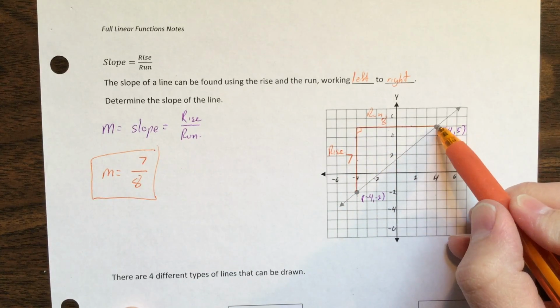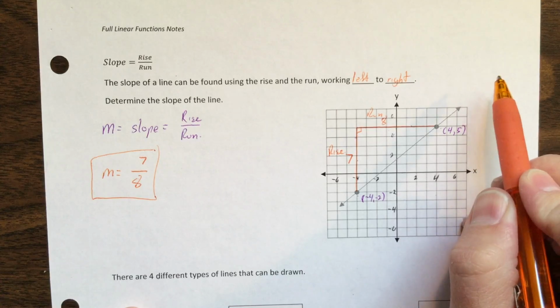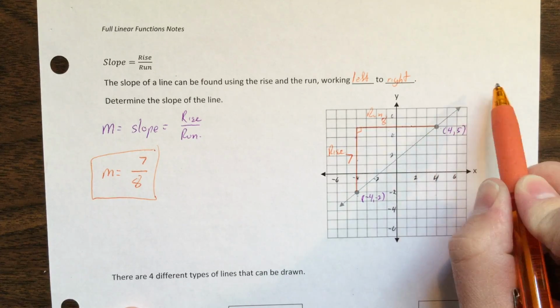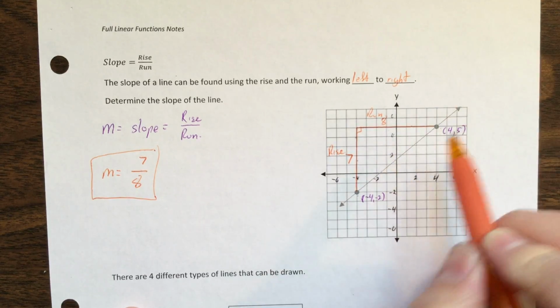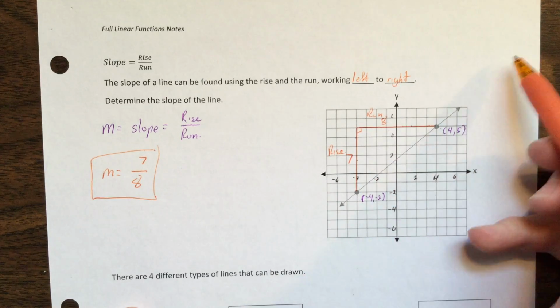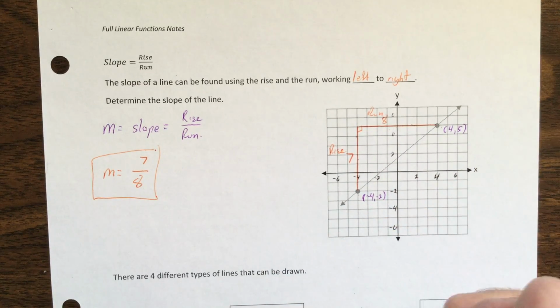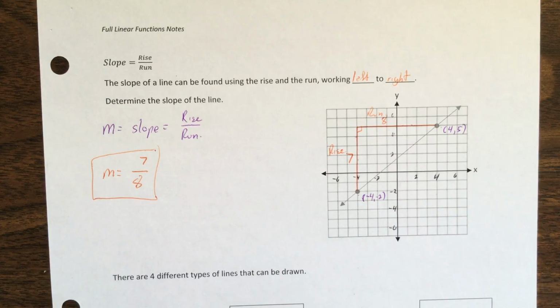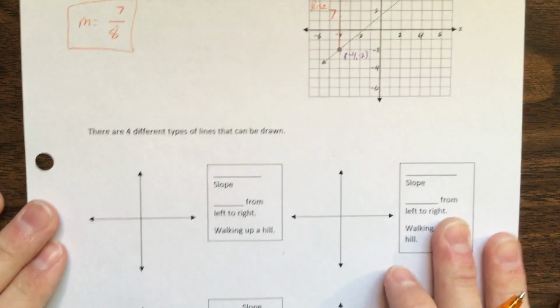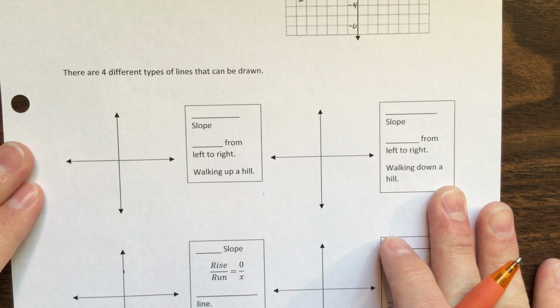Now if we were to find another point farther off the screen here, we would go up 7 over 8, and that would give us our next point on the line, along this nice straight line. So it would have the same slope on that second part of the line. Now I'm going to go through this as well.